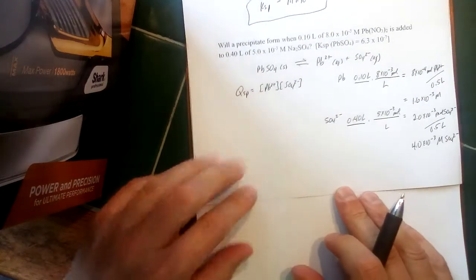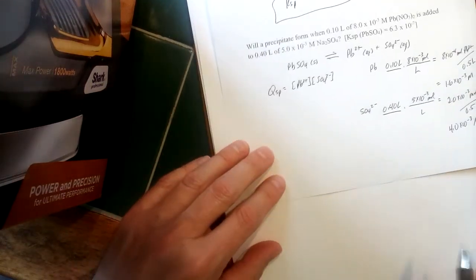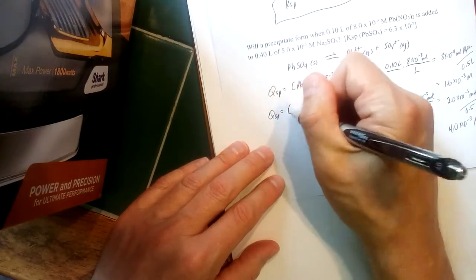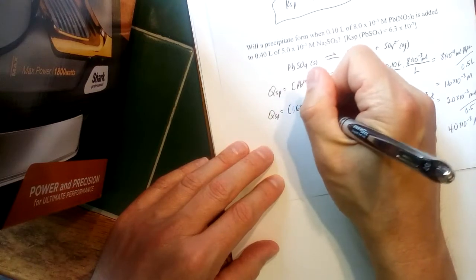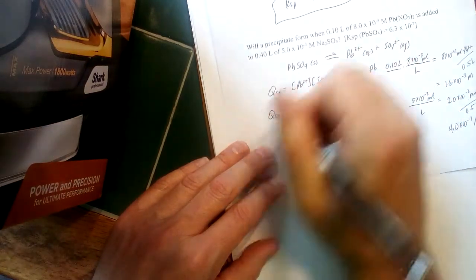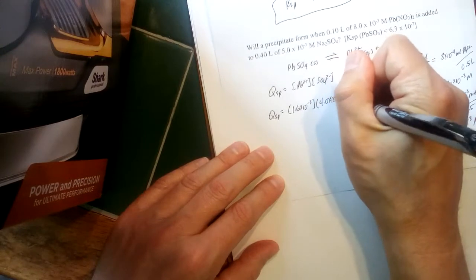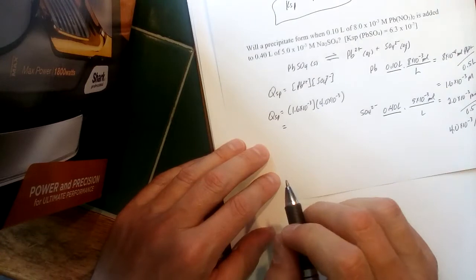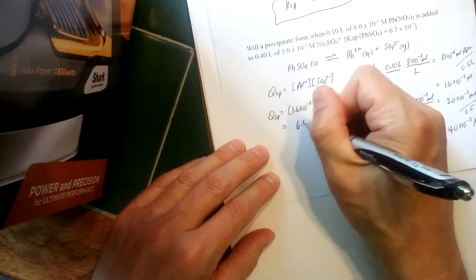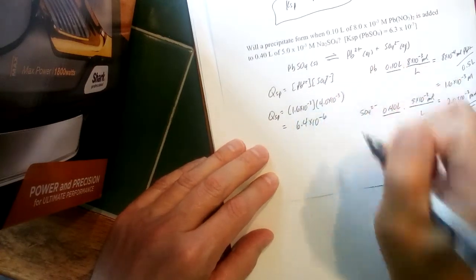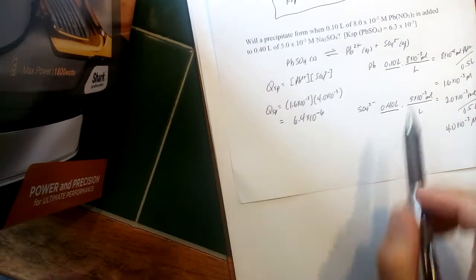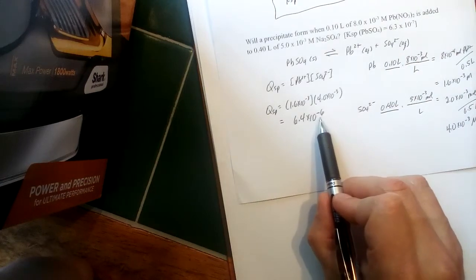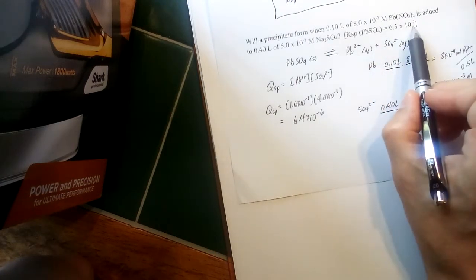Now we can come back over to our Q expression here and just plug in those concentrations. So Qsp in this case would be 1.6 times 10 to the minus 3rd for the lead, 4.0 times 10 to the minus 3rd for the sulfate. Multiply that out and we get 6.4 times 10 to the minus 6th for Q. Right now, if we compare that to the Ksp that was provided, 10 to the minus 7th, that's a larger number than 10 to the minus 7th.